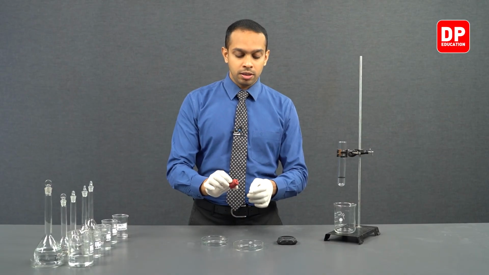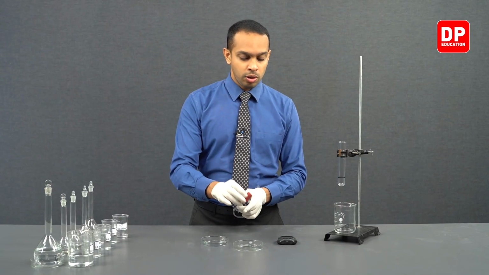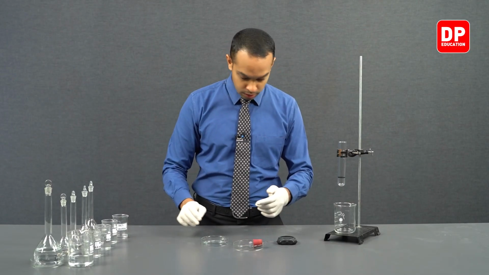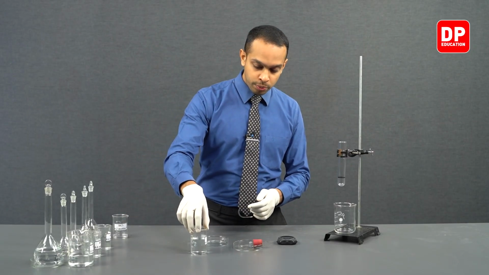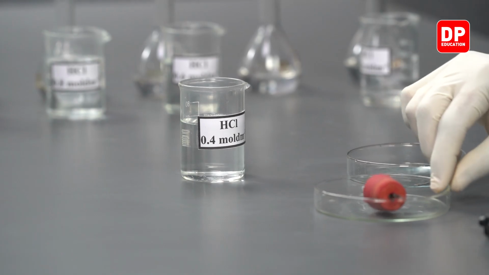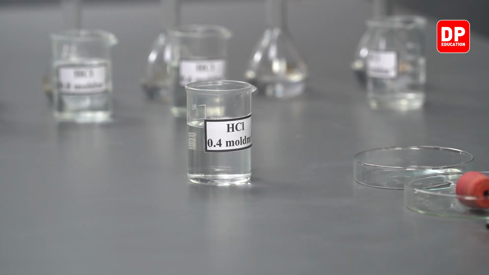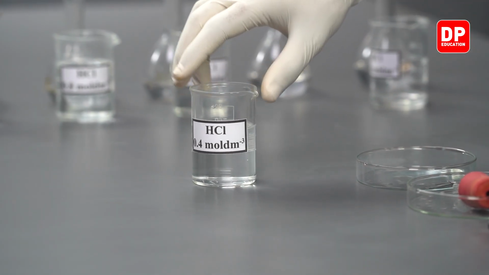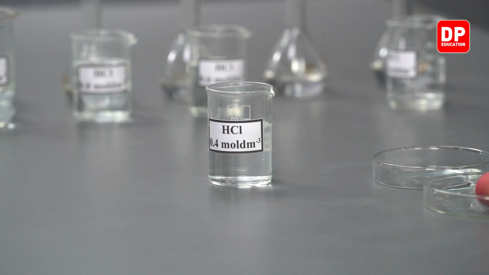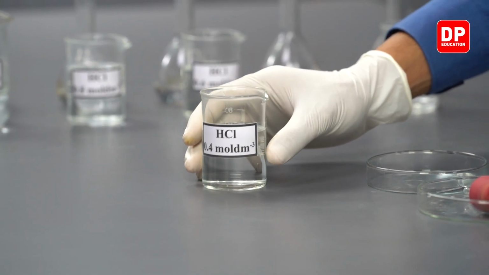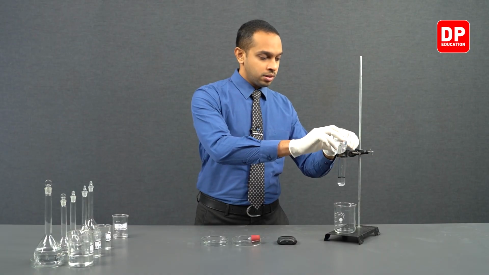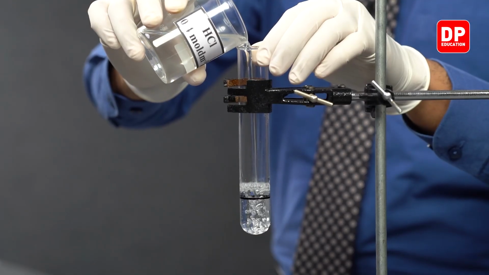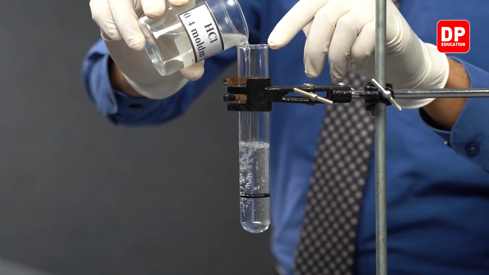Now we have fixed this magnesium strip onto our rubber stopper. We will be taking our 0.4 moles per decimeters cube HCl. After taking this HCl solution, we can add 0.4 moles per decimeters cube concentrated HCl all the way to the top.